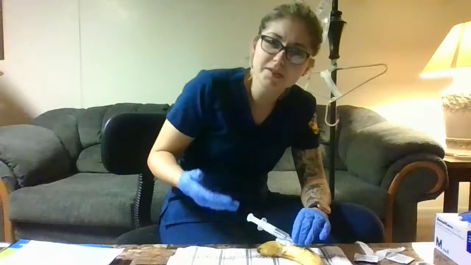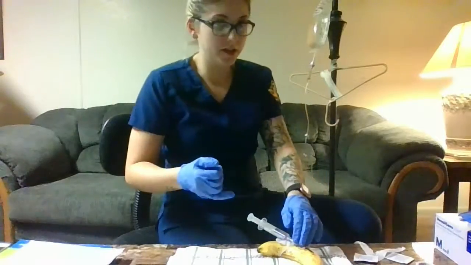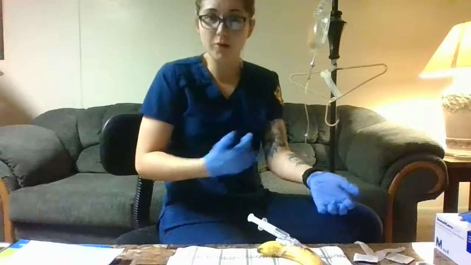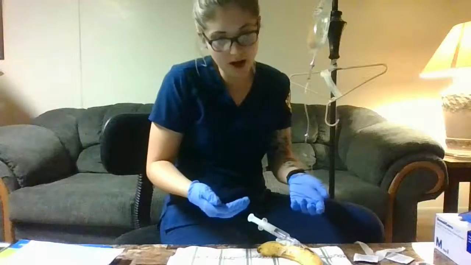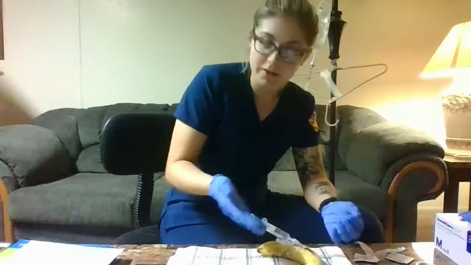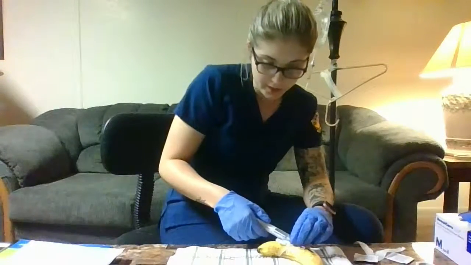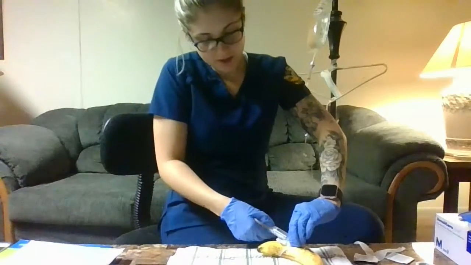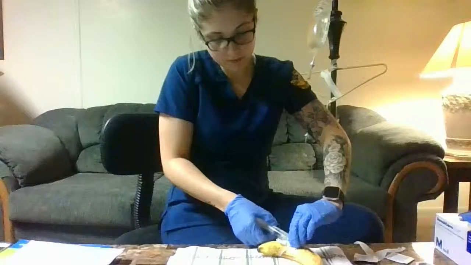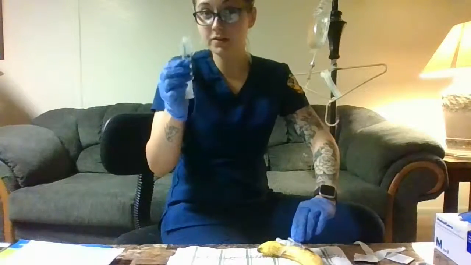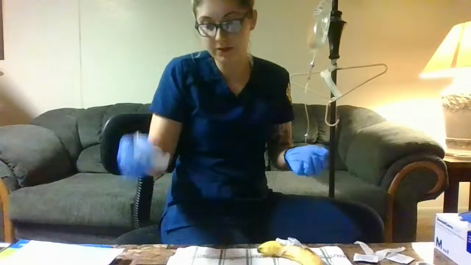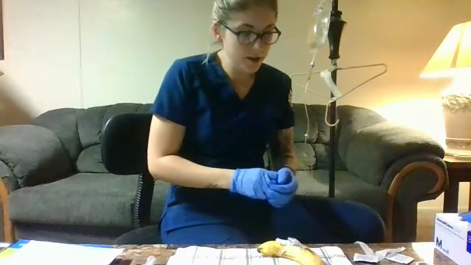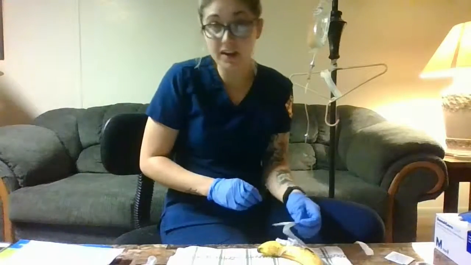And obviously if there's some resistance or you see fluid above where the site is, you'd stop. You'd have to recheck the patency of your IV. Okay. So then you're going to remove your saline after you successfully had 5 milliliters. And then you can clean the site again.